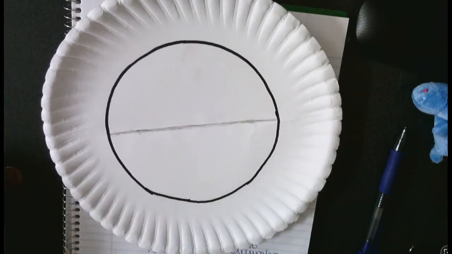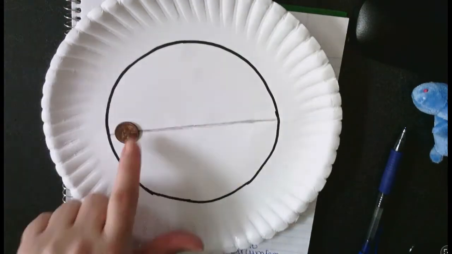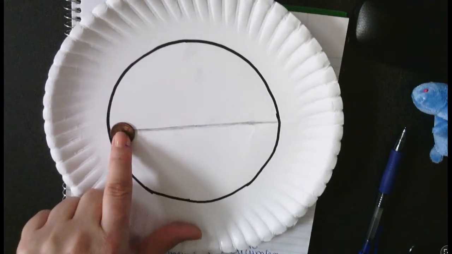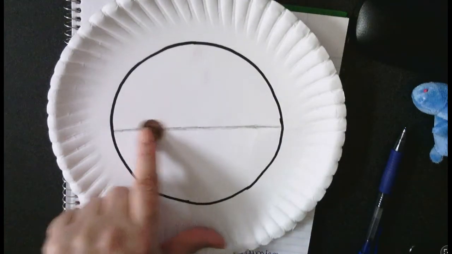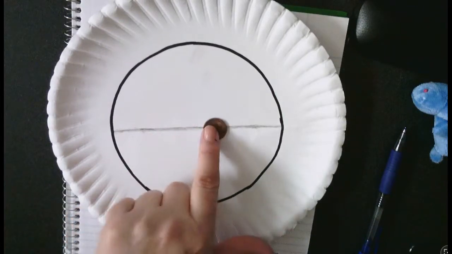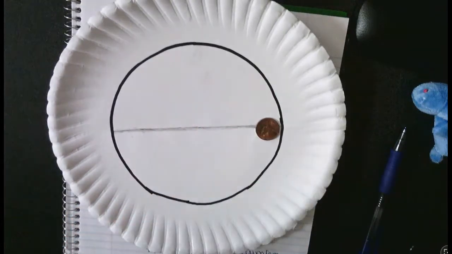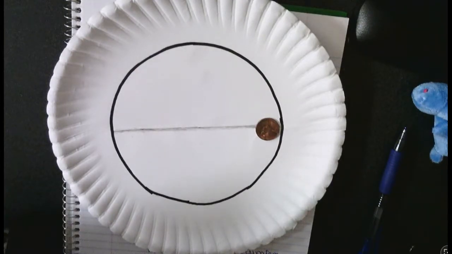Diameter. So what you're going to do is take that penny and lay it on the diameter. It needs to be half on top, half on bottom of that line, so it needs to be pretty accurate. You're going to count how many pennies go across. You're going to draw them in. What is your guess? Think about that number too before you get started.